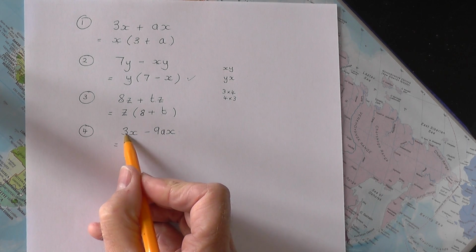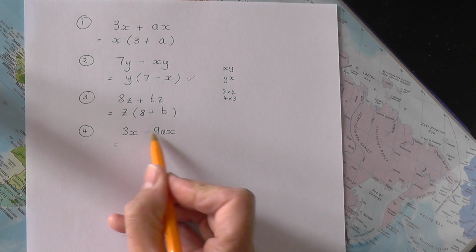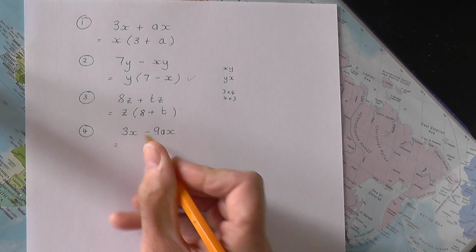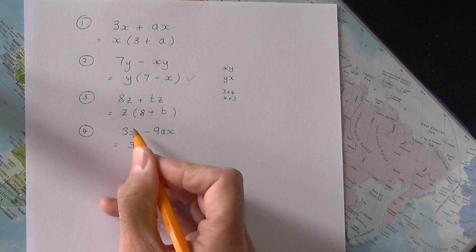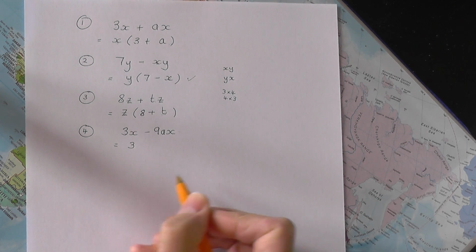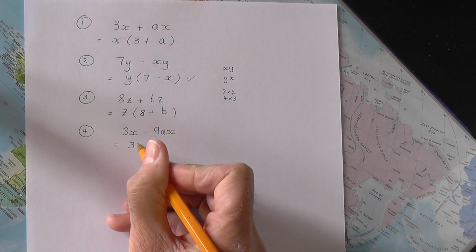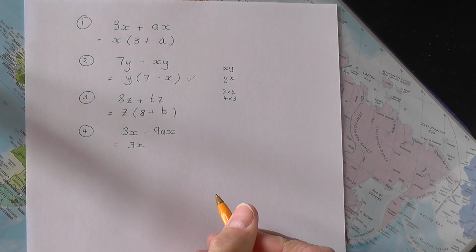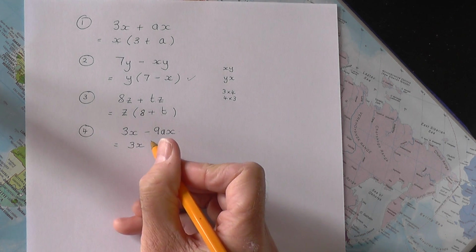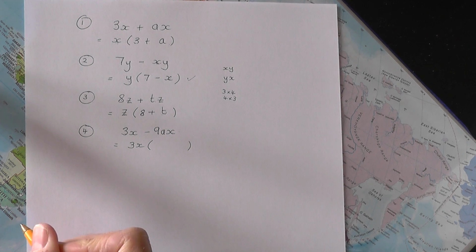Because if you look at the 3 there and the 9 there, 3 will go into 3 and 3 will go into 9. So 3 is common to both terms. But also you'll notice that there's an x in both terms. So in fact the full common factor is 3x, not just 3 and not just x. You have to write the full 3x, and the rest goes inside a bracket.